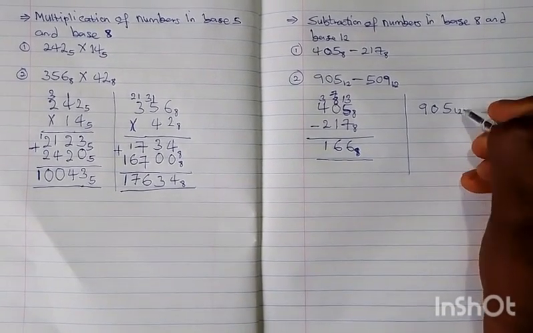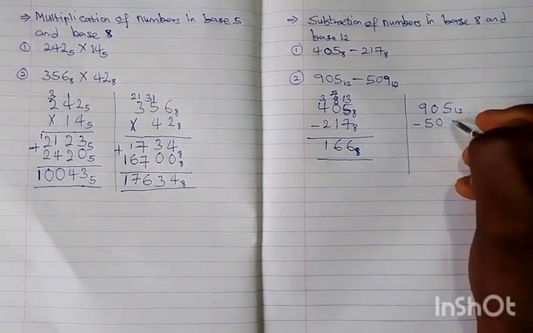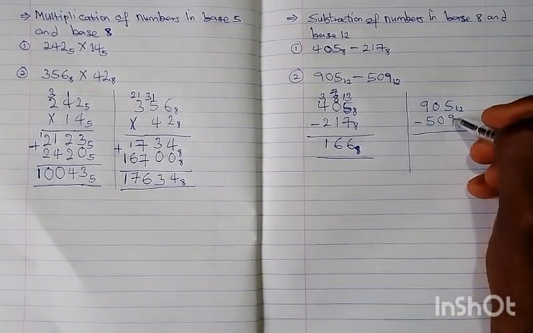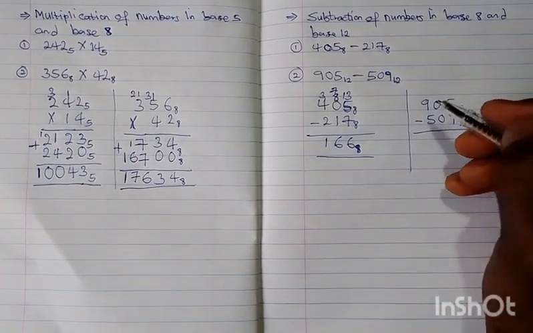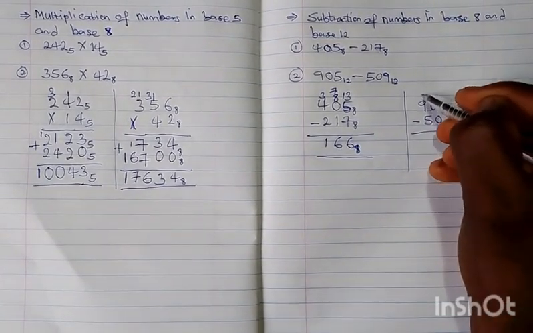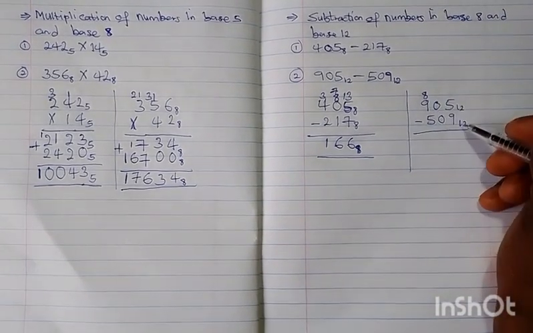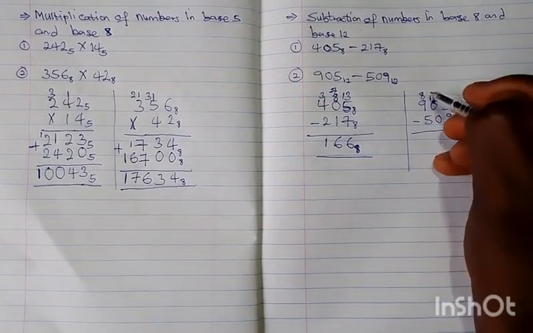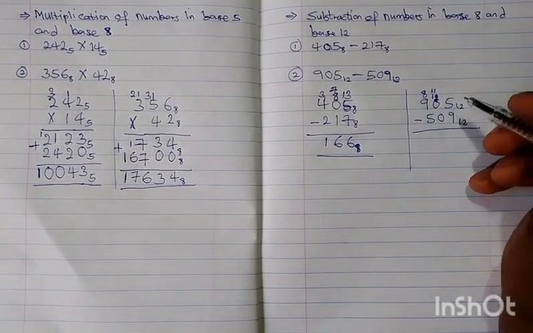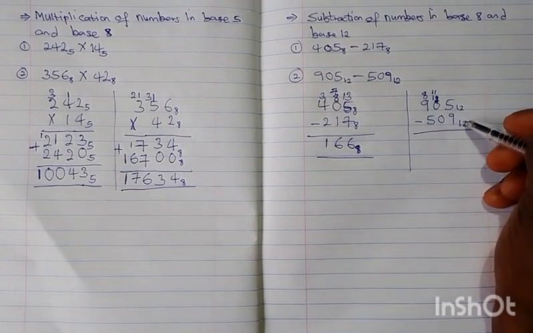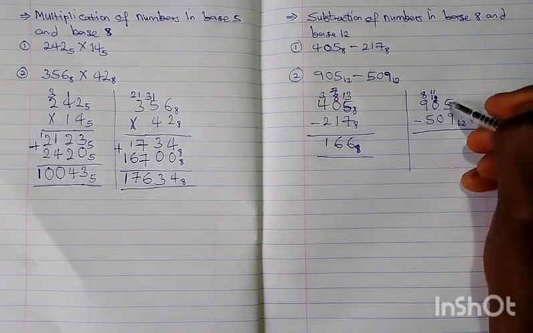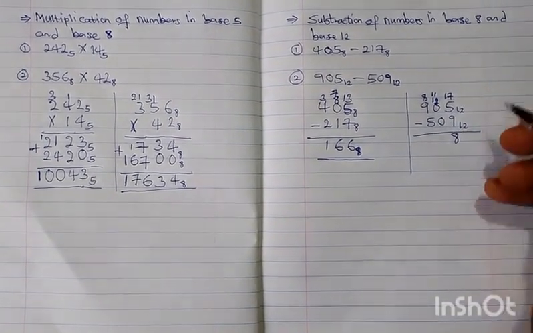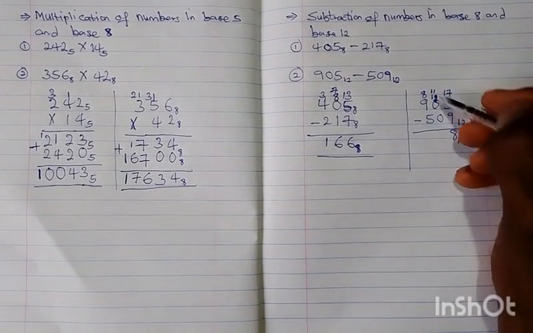Example 2, we have 905 base 12 minus 509 base 12. 5 minus 9, it cannot because 9 is greater than 5. So we are going to start borrowing from this 9. Borrowing 1 from this 9 will be left with 8. The one that we borrow will be equal to the base, which is 12. And we are still going to borrow 1 from this 12, and it will be left with 11. The one that we borrow from this 12 will be equal to the base 12. Adding into this 5 will give us what? 17. Now 17 minus 9 is going to give us 8.